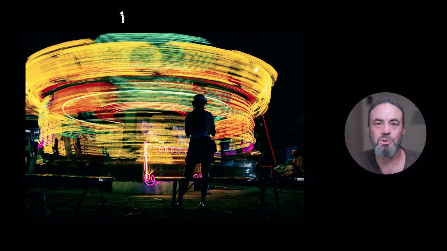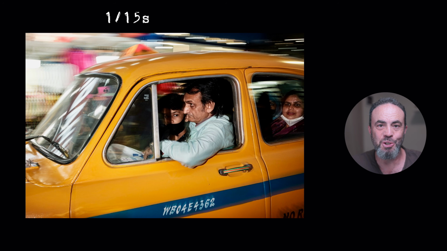Using slow shutter speed in your photography is a fantastic way to introduce a little bit of twist, a little bit of creativity, and make your photos a little bit more interesting. It can turn the mundane into something a little bit more eye-catching. But how do we do it exactly?